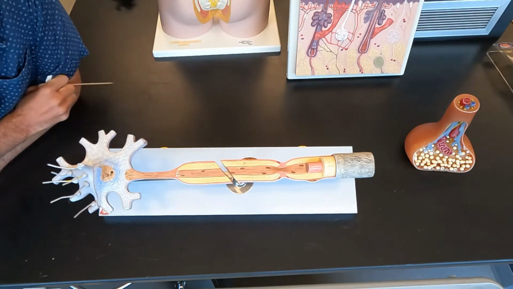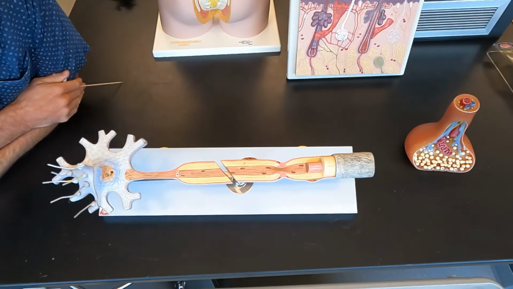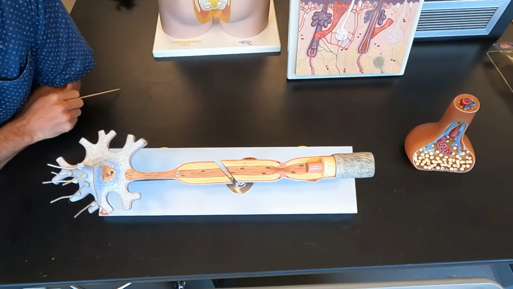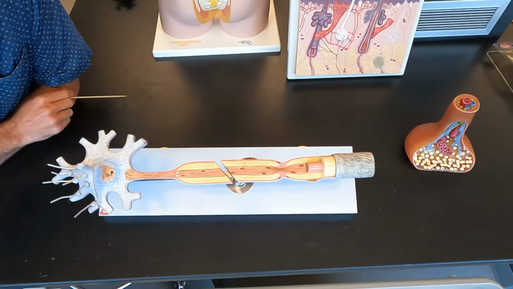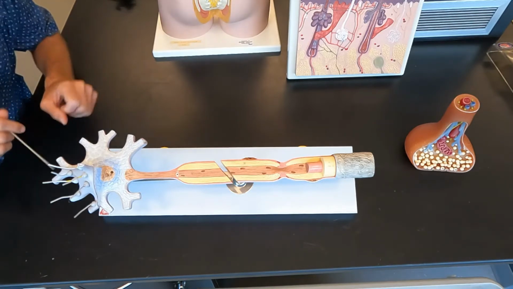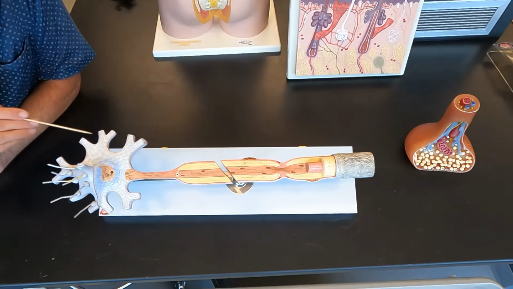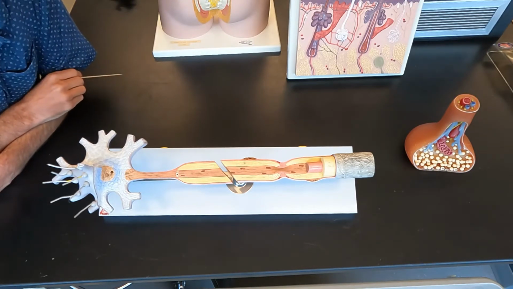Those are what we call dendrites. And dendrites are the receptive regions of the neuron. And so they're going to be receiving information most of the time from other neurons. There's going to be neurotransmitters that are being released from other neurons, and they're going to act on these dendrites. And so the dendrites are receiving this incoming information.